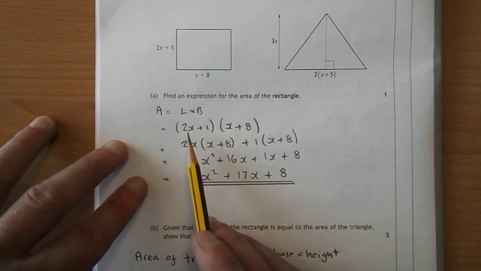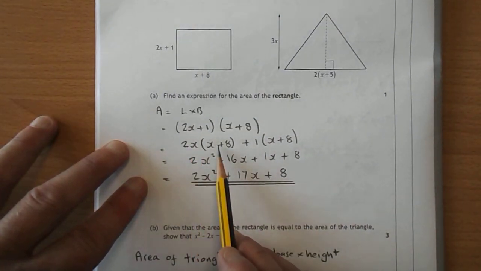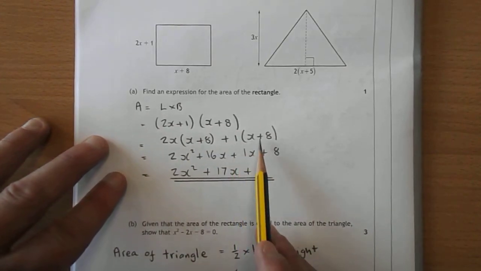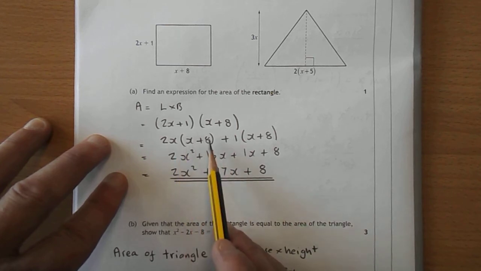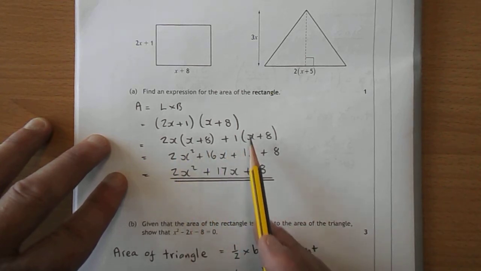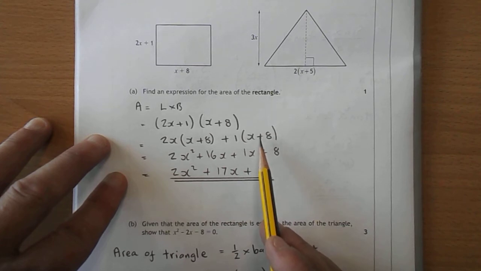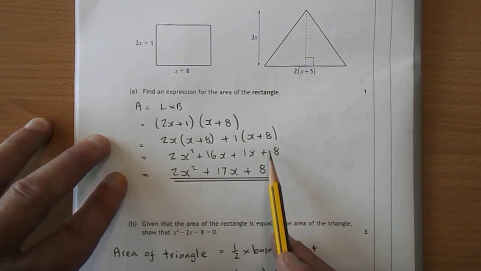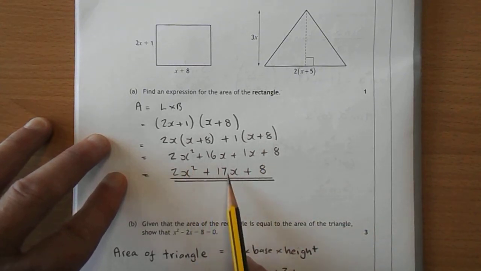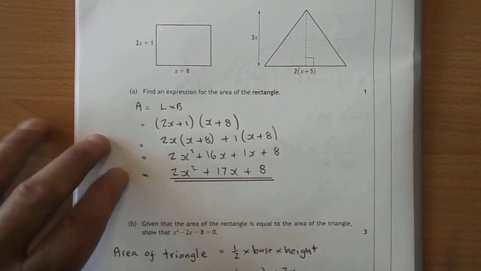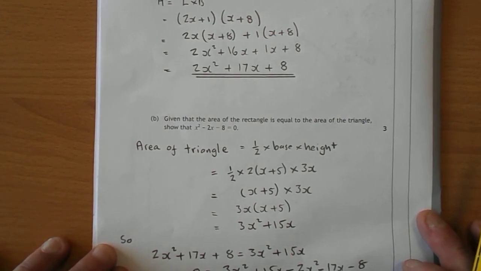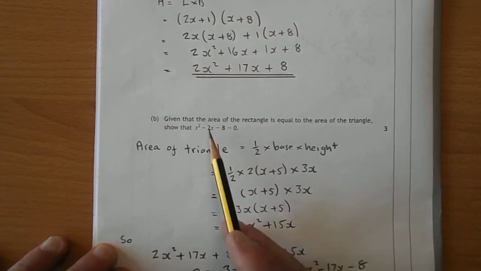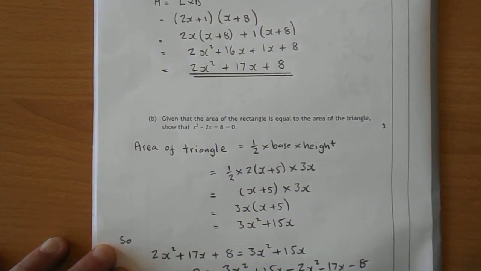Taking it nice and easy, 2x times (x + 8), plus 1 times (x + 8). So we have 2x squared plus 2x times 8 is 16x, plus 1 times x, and plus 1 times plus 8 is plus 8. Tidying it up a bit, we have 2x squared plus 17x plus 8. Part B. Given that the area of the rectangle is equal to the area of the triangle, we have to show that this is the case once you've done the maths.